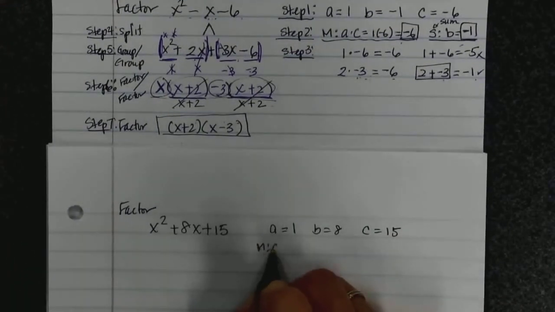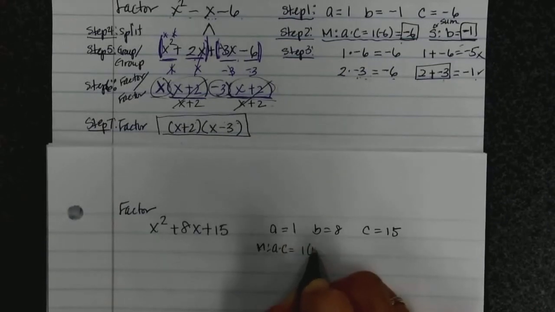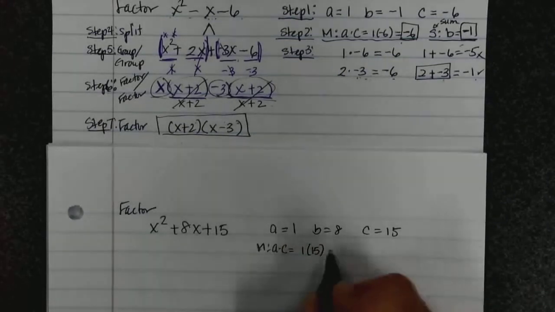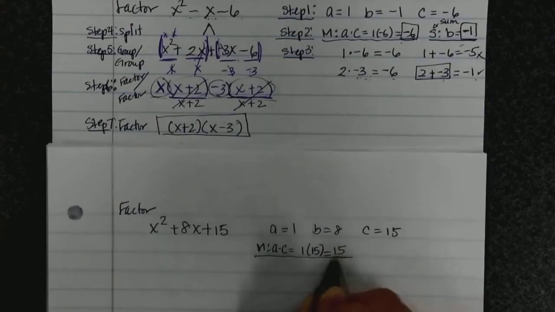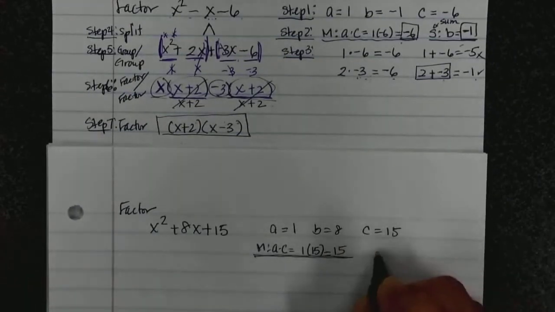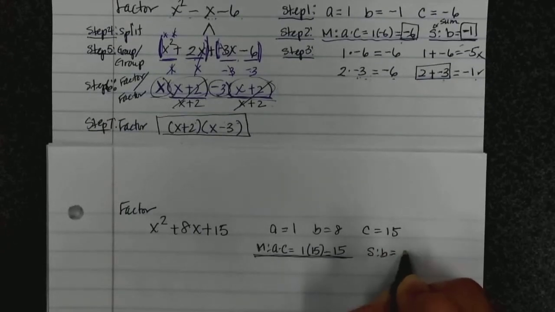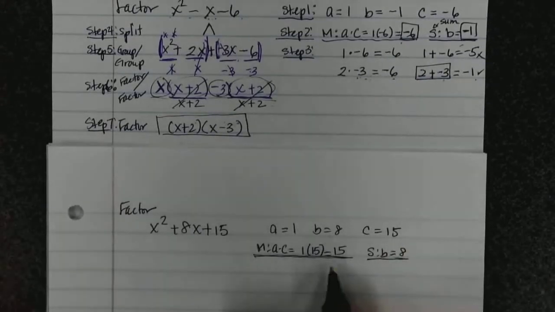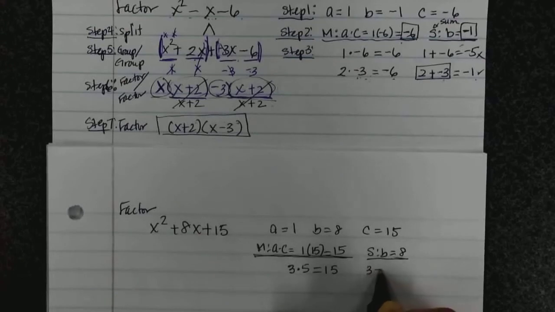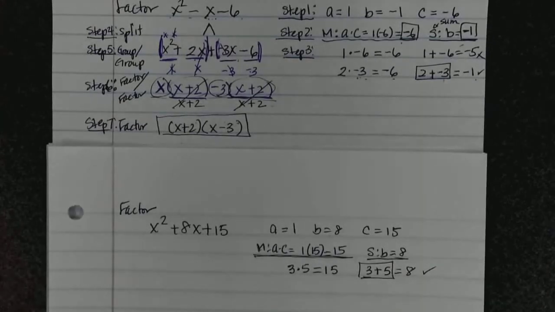Now we're going to do the multiple of A times C, which is 1 times 15, which is 15. So I want to know what factors of 15 give me my sum of B. B has to equal 8, right? So I want to know what times what is 15 that would add up to 8. If you notice, I know that 3 times 5 is 15, and 3 plus 5 adds up to 8. So those are my factors.